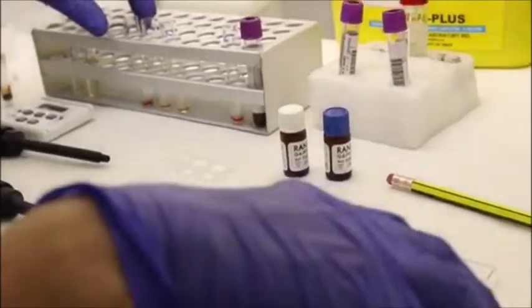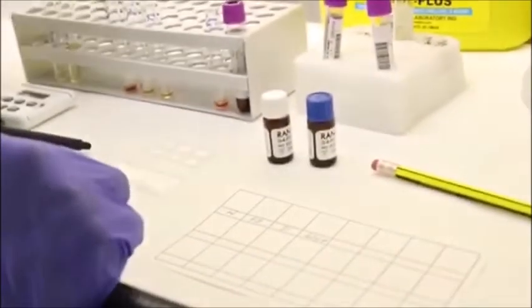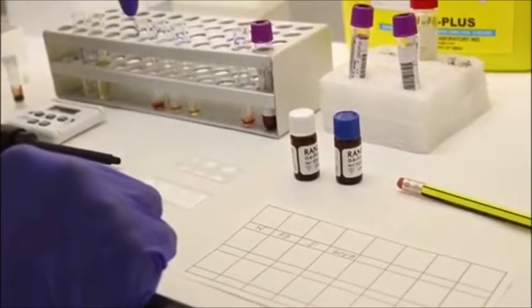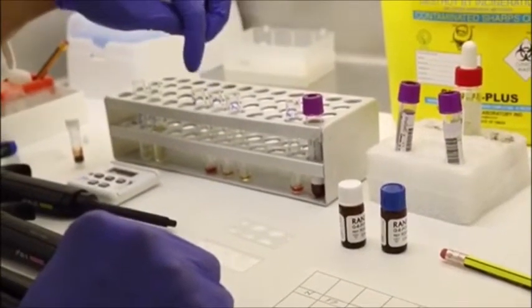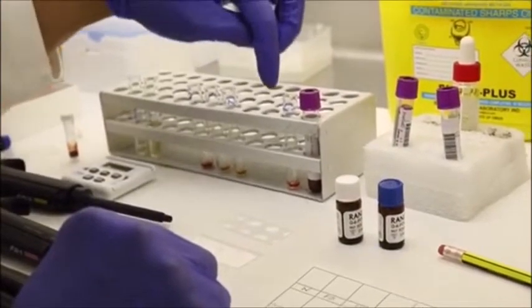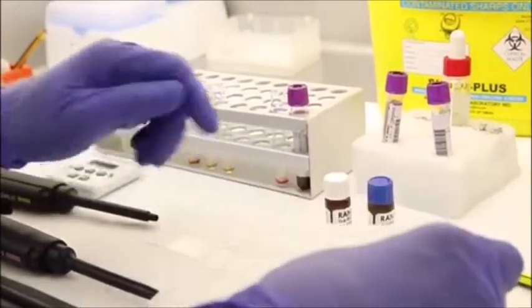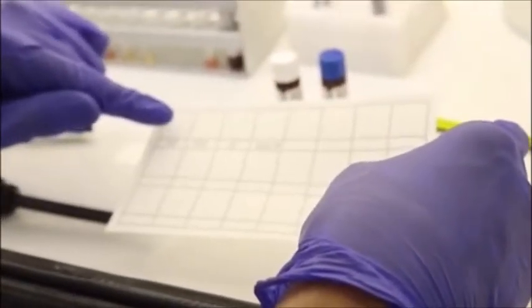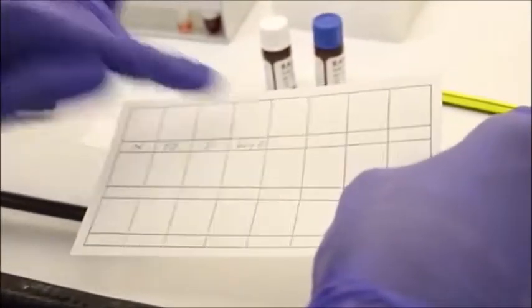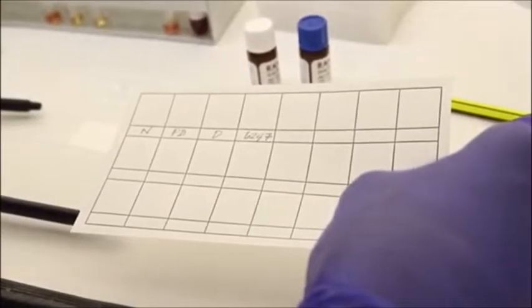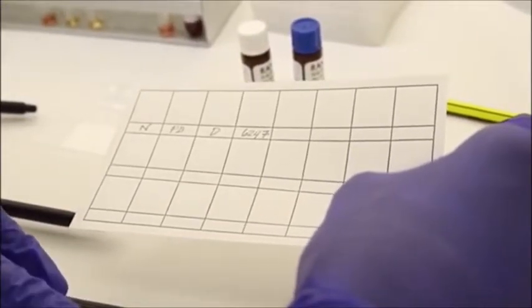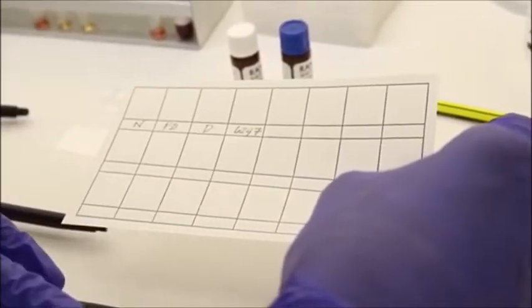take 10 microliters from each of the tubes, and then plot them onto the filter paper corresponding to your labeled square, and leave it to dry for about 10 minutes.